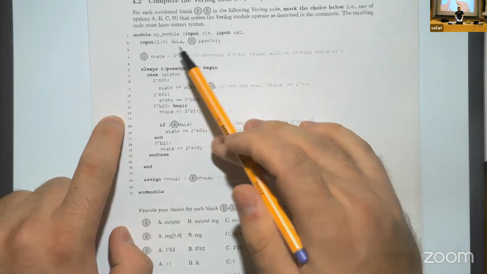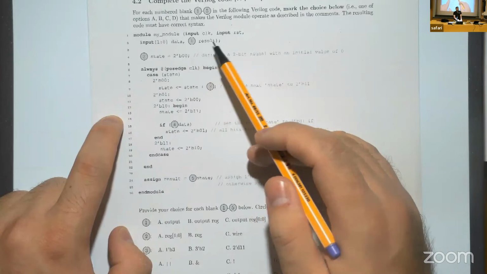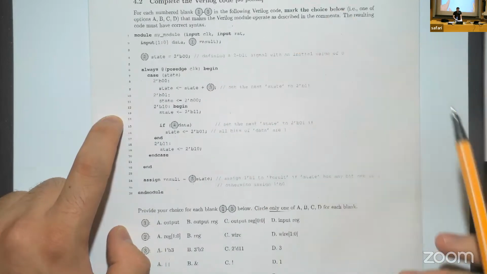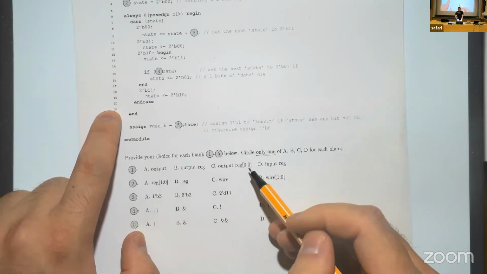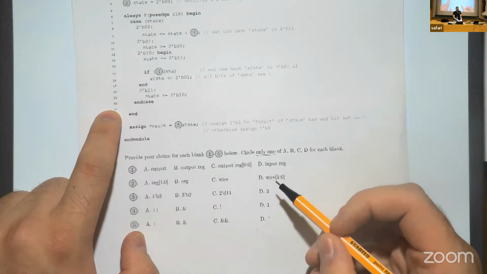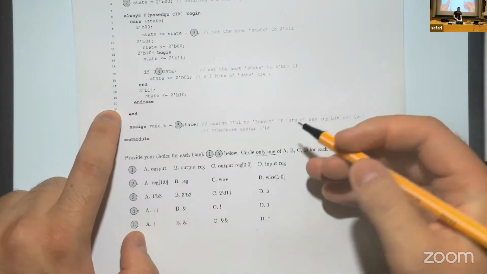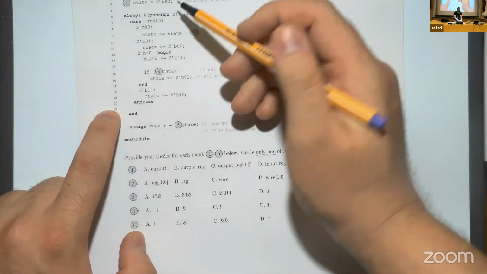So the module is called my module, with input clock, input reset, input data, and we don't know the type of the result. When we check the choices, there's output reg 0 to 0, and input reg. We can understand that there is no such thing as input reg. It's a syntax error. We can eliminate that easily just from looking at the second line.